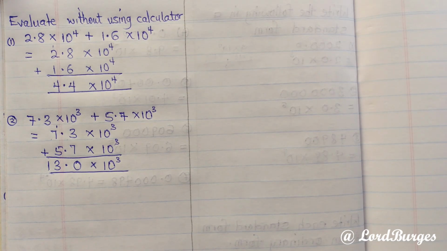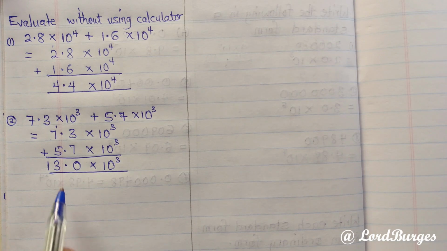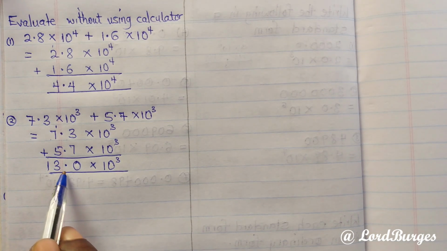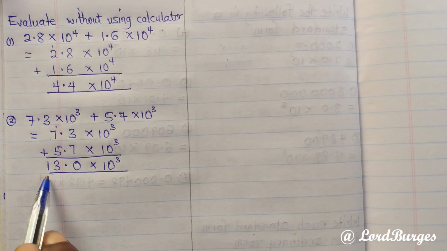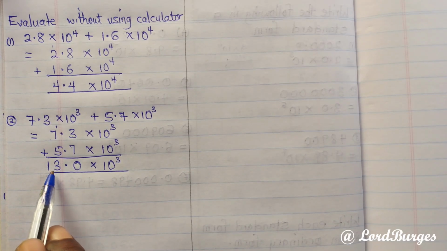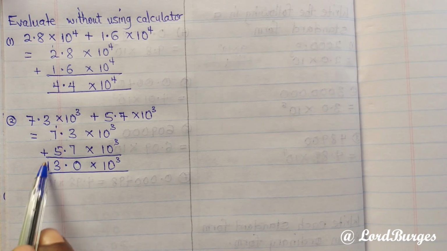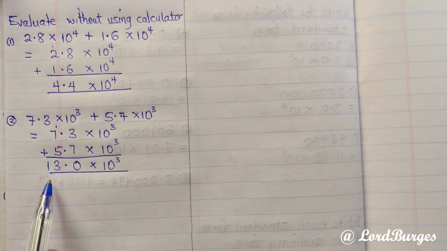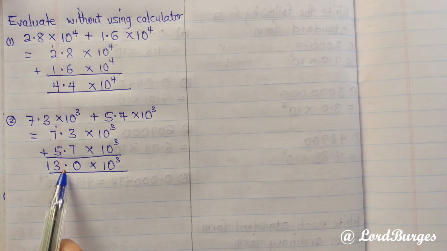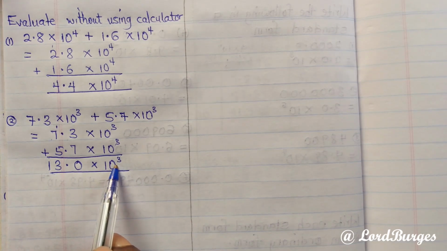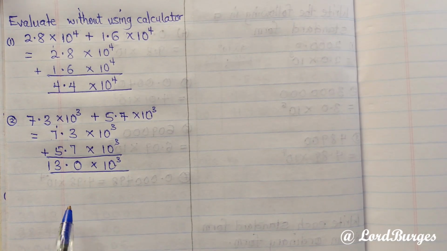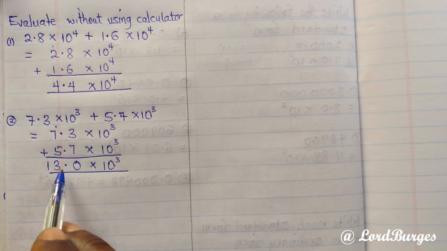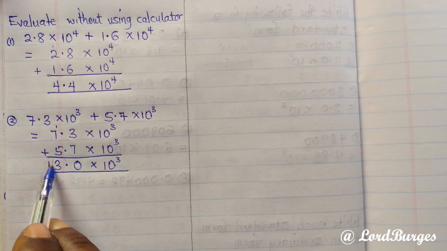Let's not forget that we were told that in standard form there should be only 1 digit in front of the decimal, but I can see there are 2 digits over here, which is 1 and 3. So I need to change this 13 into standard form. After changing it into standard form, the power will have to change. Let's not forget that the 13, if I move the decimal once over here, I will be having 1.3.